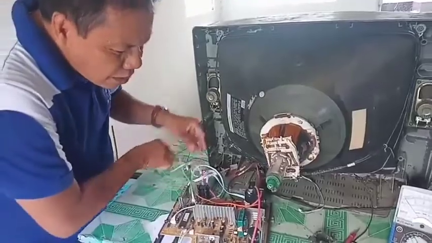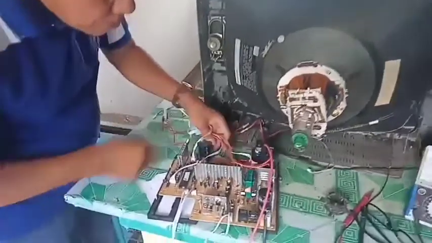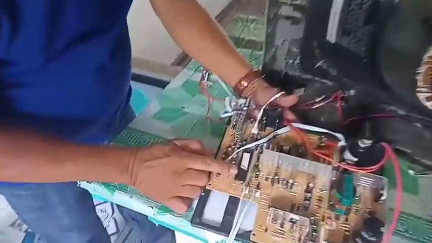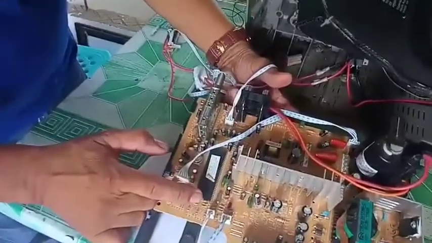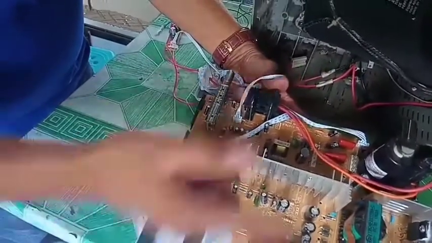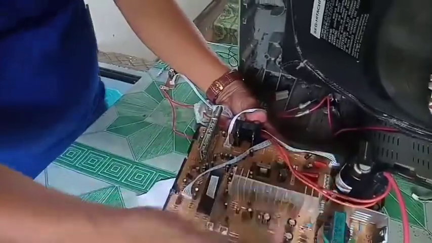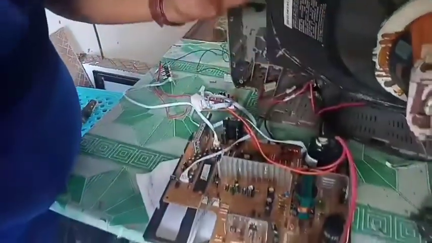Then, what else? Another output are the signals for the raster circuit. Raster circuit, by the way, is composed of the vertical and the horizontal circuits.